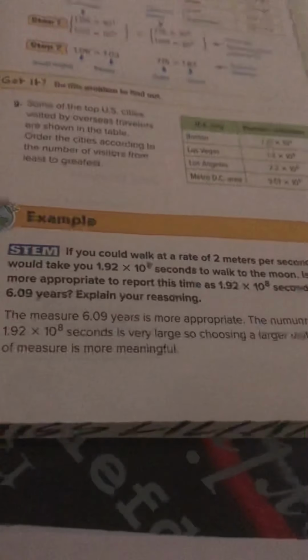So we are going to the moon by walking. It will take us a lot of time. If I write it in seconds, I will fill out my whole page. Like I maybe need 10 more papers to write how many seconds it took me. So since I don't have that time to write all these, then I shorten my number using a bigger unit. So instead of using seconds, I will use years. So they say the measure 6.09 years is more appropriate, more correct, much better.